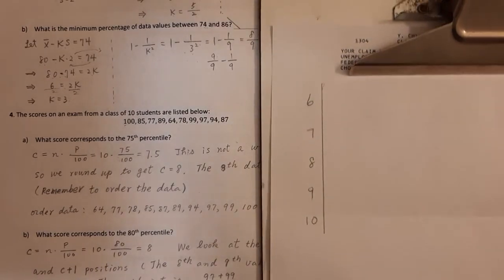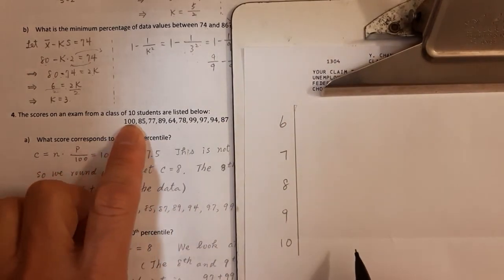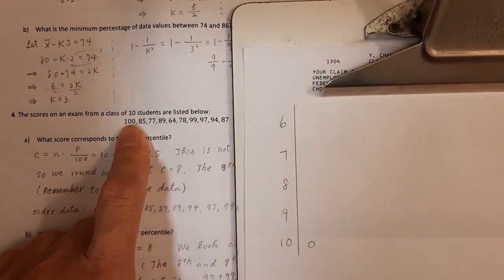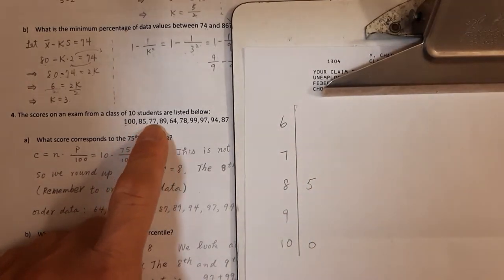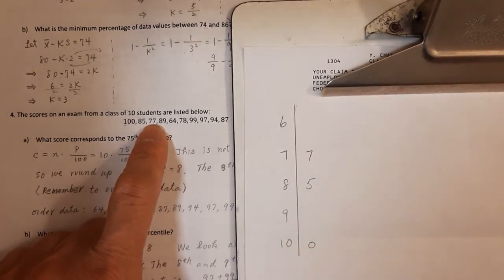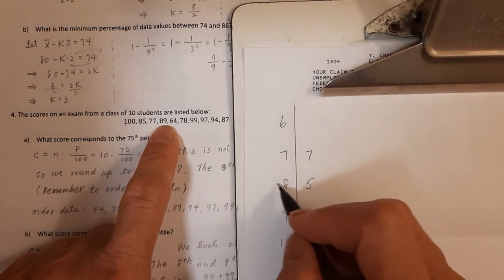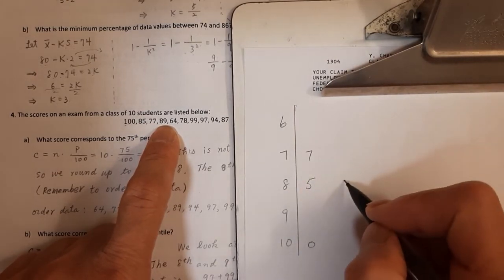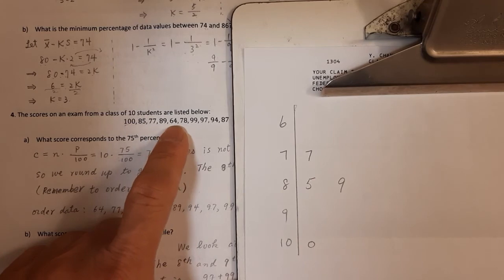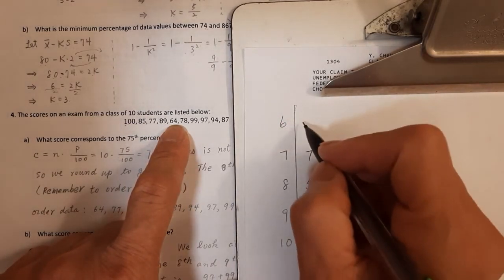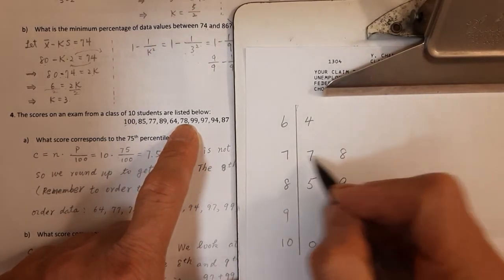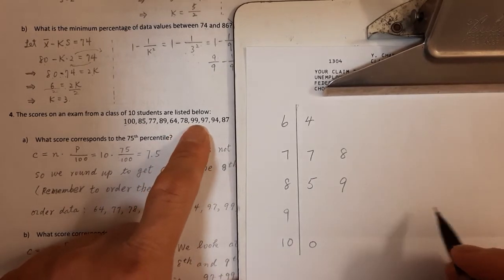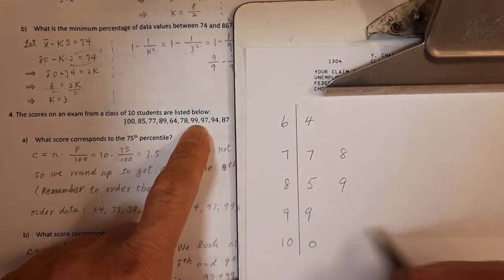Then we are going to write the leaf. 100. Then 85. 77. 89. Those are 80s. Next, 64, those are 60s. 78, those are 70s. 99, those are 90s.